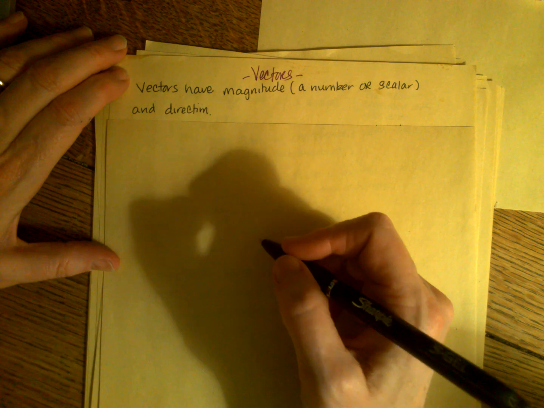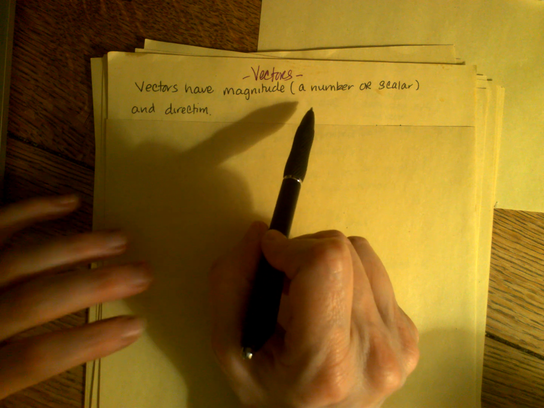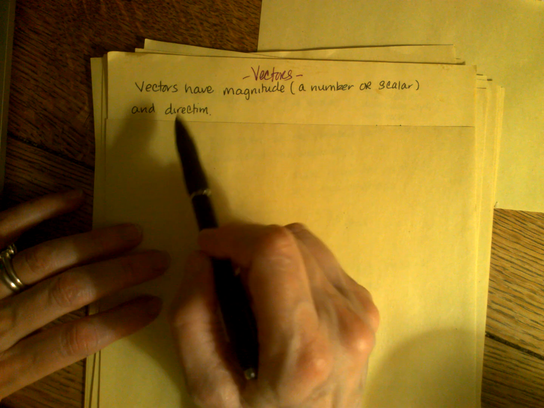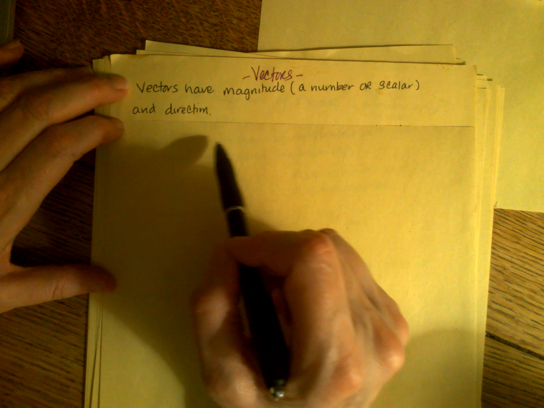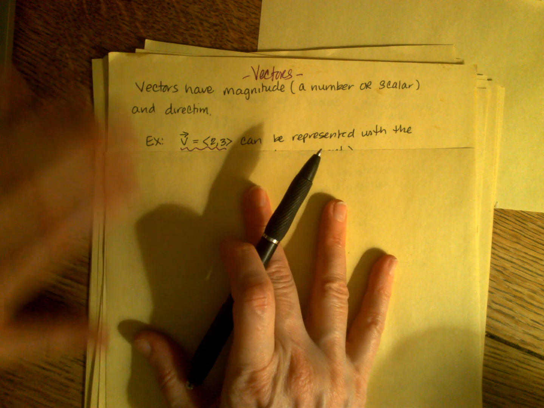Okay, this is a lesson on vectors. Vectors have magnitude, which is a number or scalar associated with them, as well as direction. So they're mathematical objects that can be represented by arrows. Okay, so here's an example.